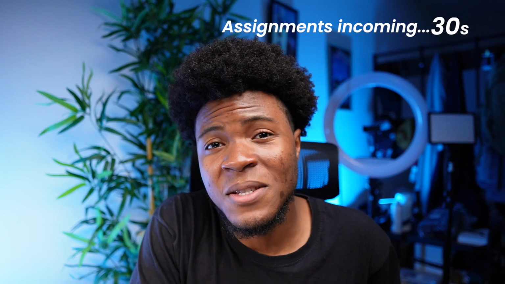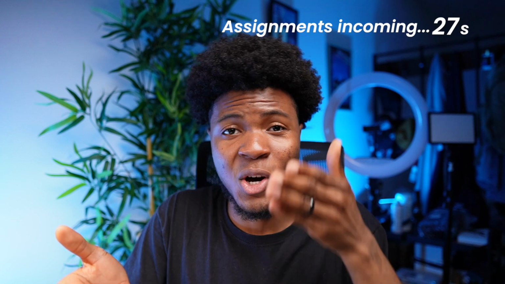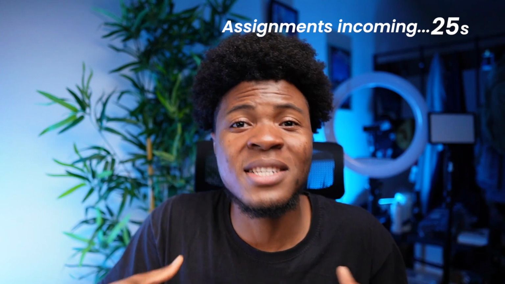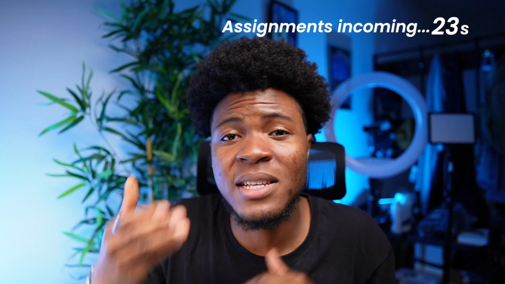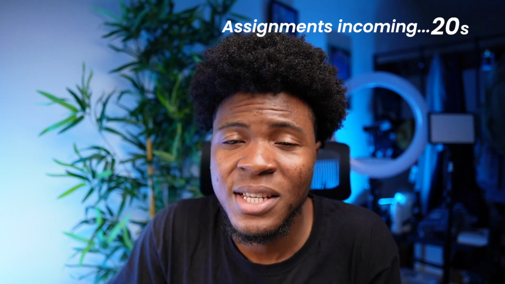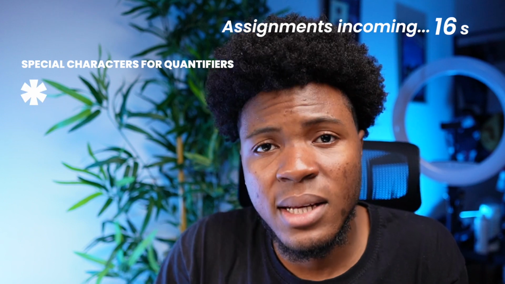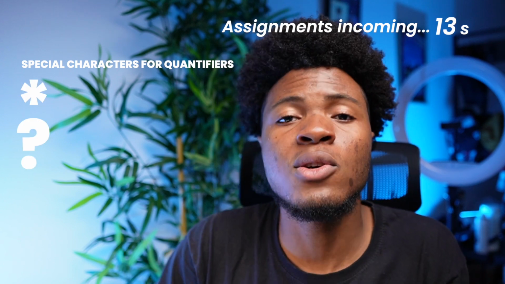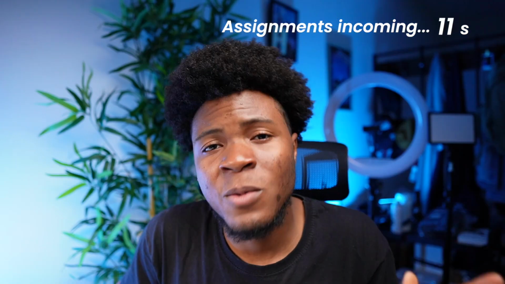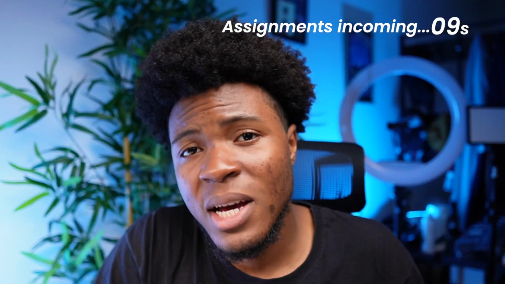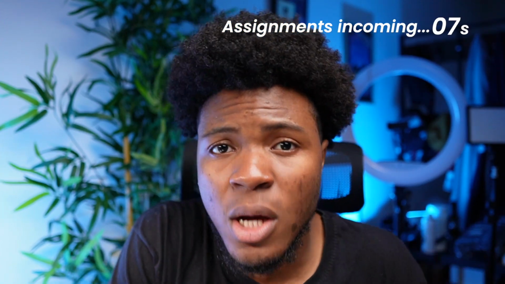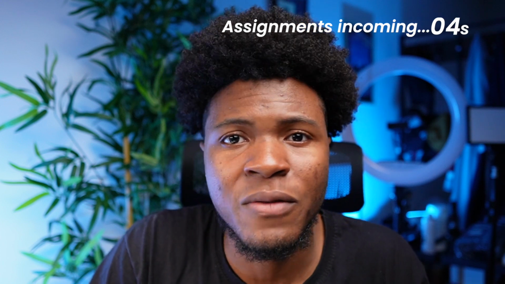Apart from creating quantifiers with curly braces, as we saw minimum and maximum between curly braces, there are actually other kinds of quantifiers that you can use in regular expressions, and these are special characters. These special characters include the star sign, the question mark, and the plus sign. I have a separate lesson for special characters, so when we get to that lesson, we're going to see these special characters that can also be used for quantifiers.